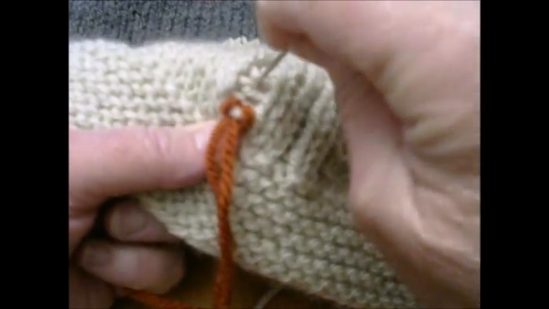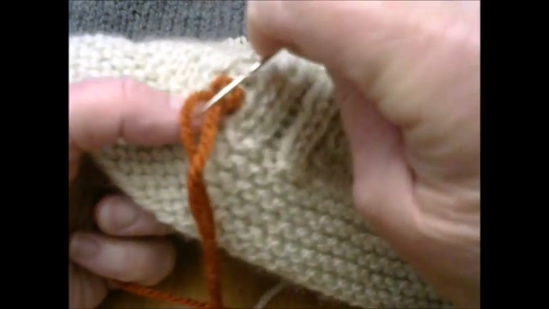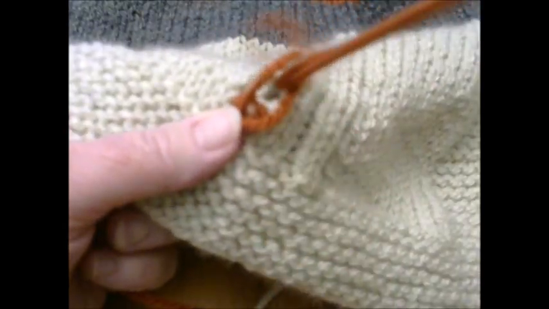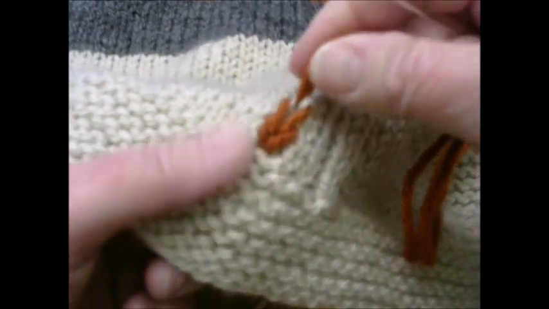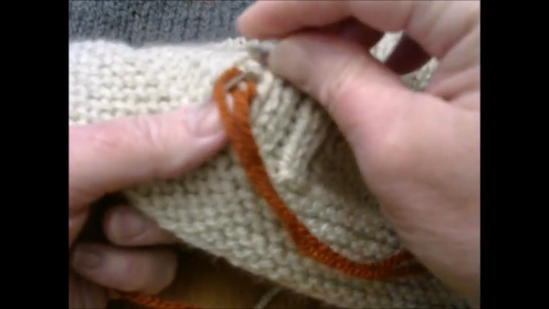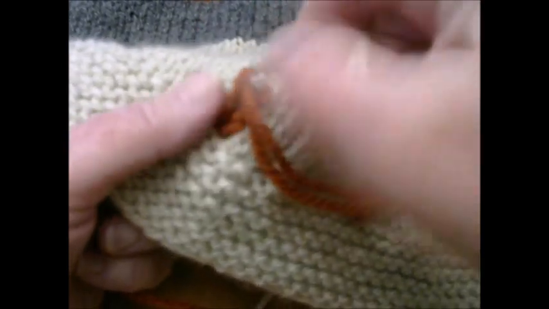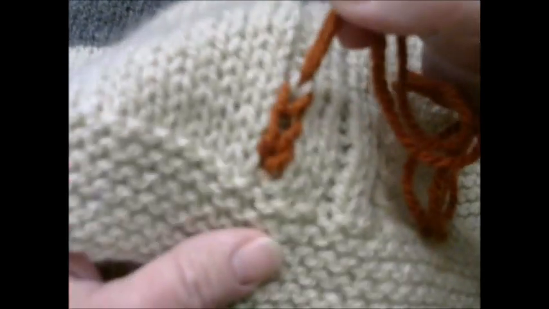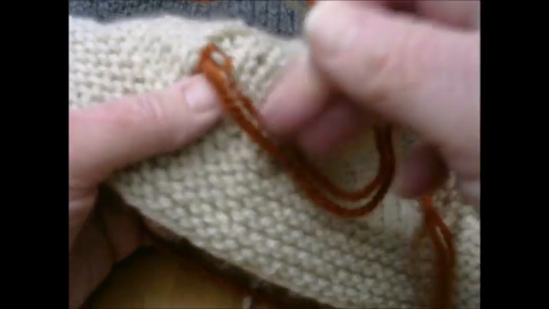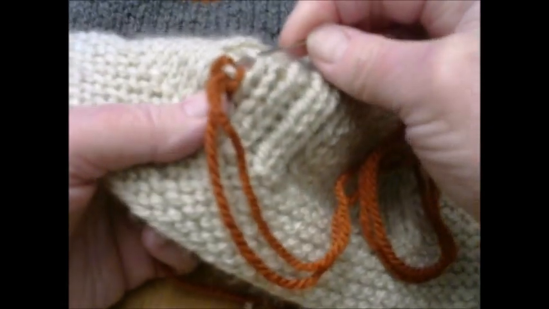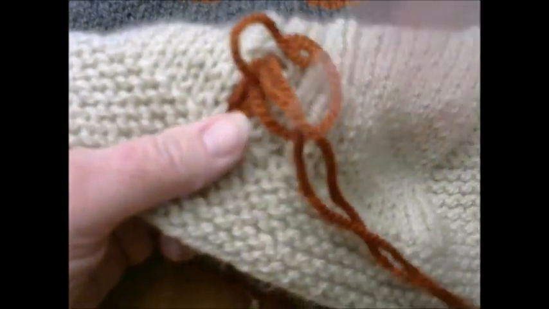We'll do it again. You're going to go down and up and through the two yarns and pull it. You're creating the same thing as a chain stitch. And here's what it looks like. You're doing the same thing as you were with the crochet hook, but you want to make sure you don't pull too tightly or it's going to look a little funny. My preferred method is the crochet hook, but you can do it both ways.